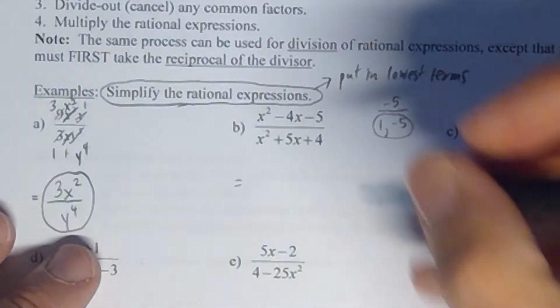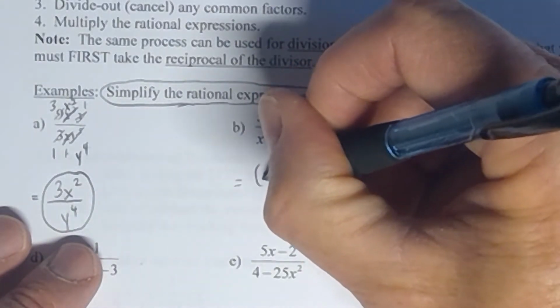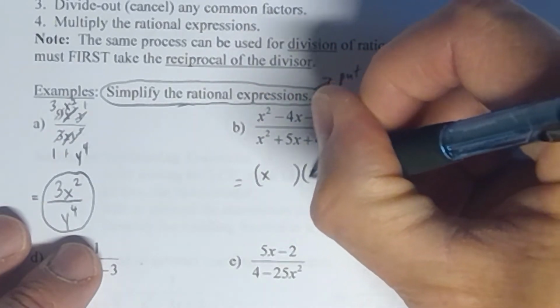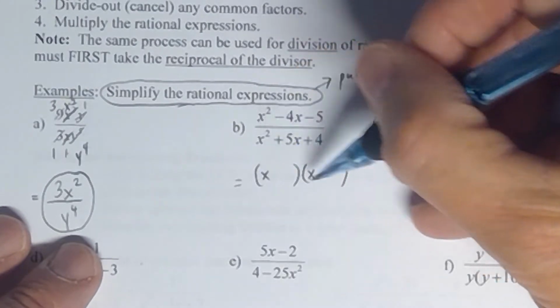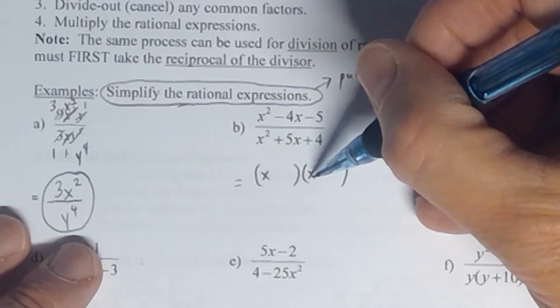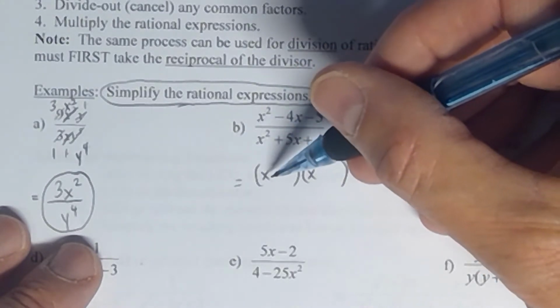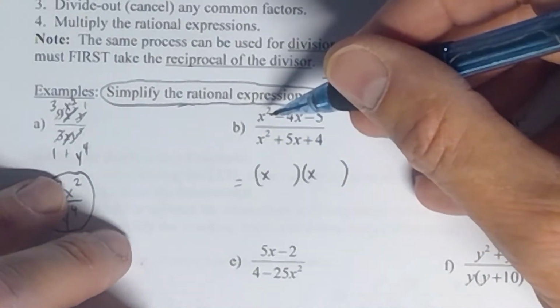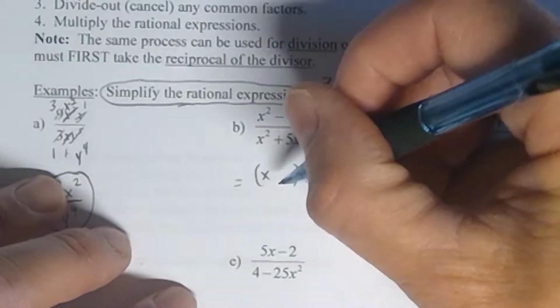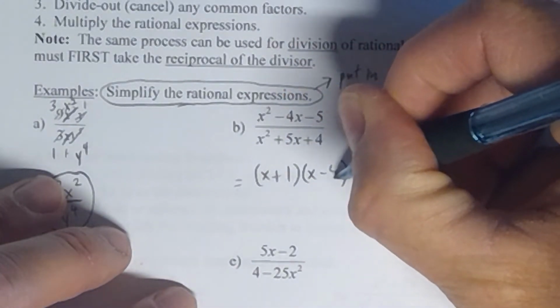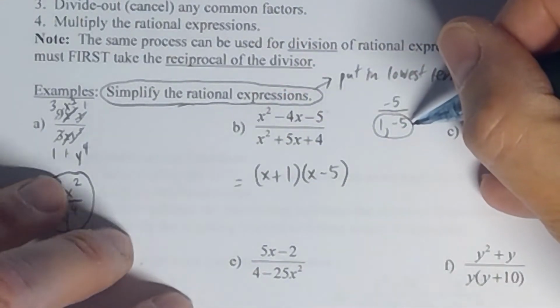And that means we're going to do x and x, because this is 1x squared, and so you do 1x and 1x. If this had been 2x squared, you'd do 2x and 2x. But because it's 1x squared, we have 1x and 1x. And then we put in +1 and -5 because that's what these two numbers tell us to do.